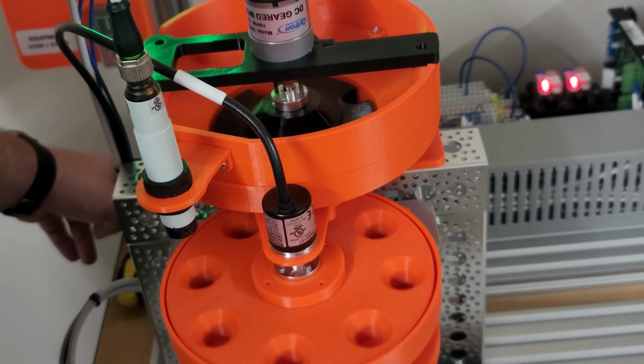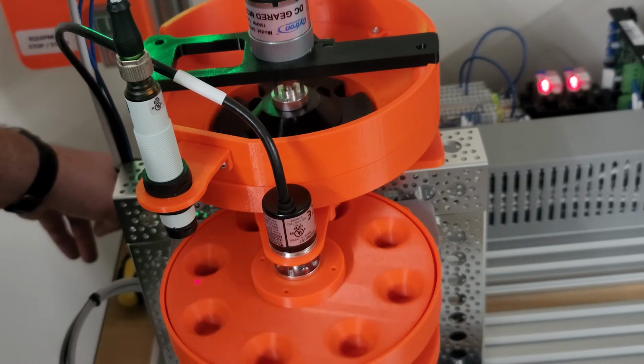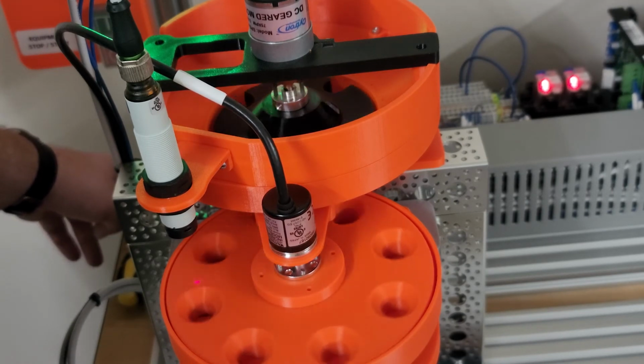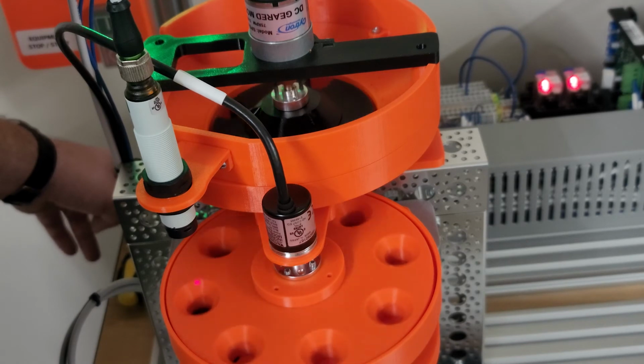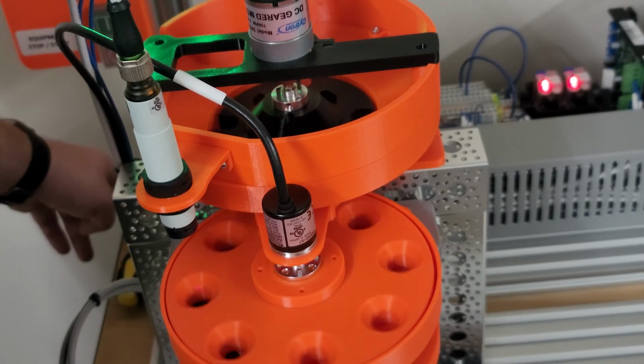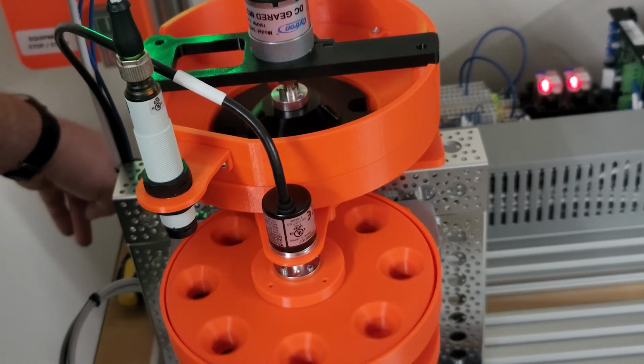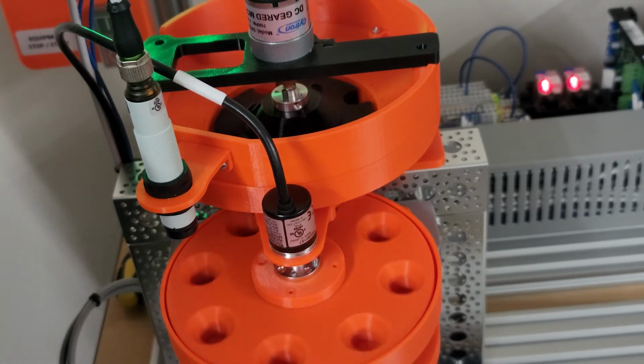Okay, I'm going to go with no. It does appear that the sorting table is moving marginally faster now than our in-feed table.